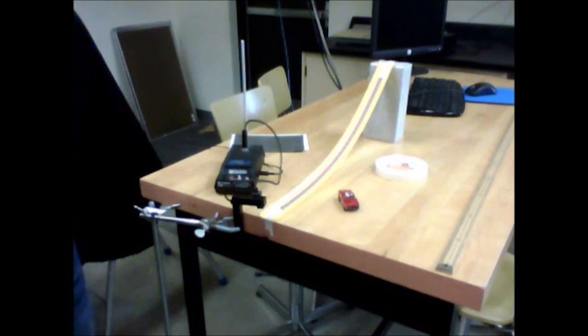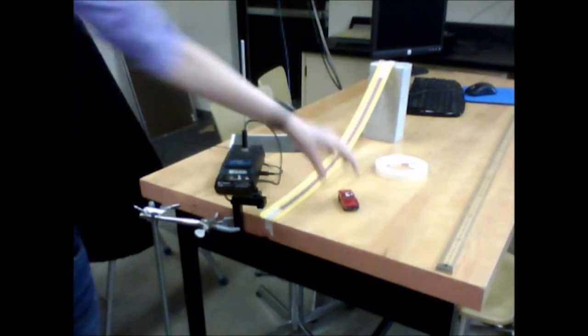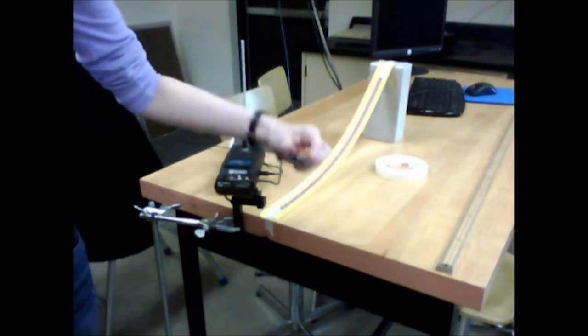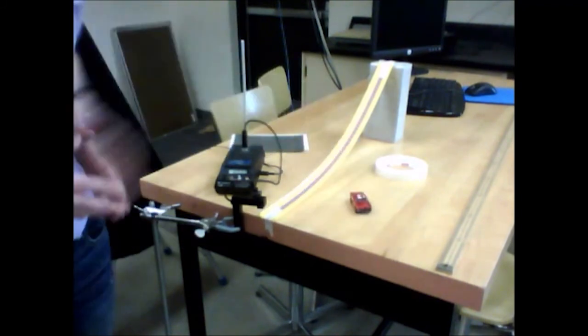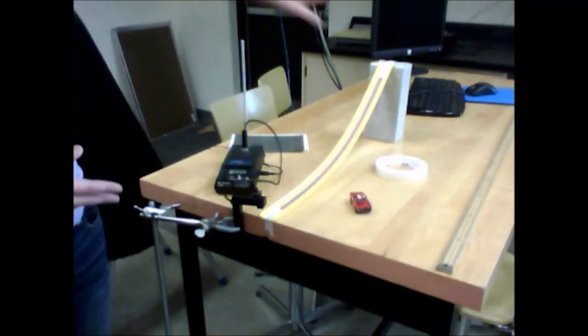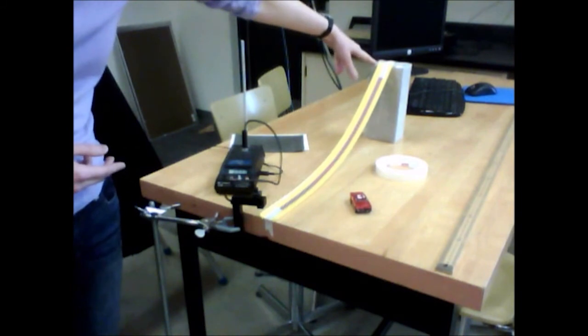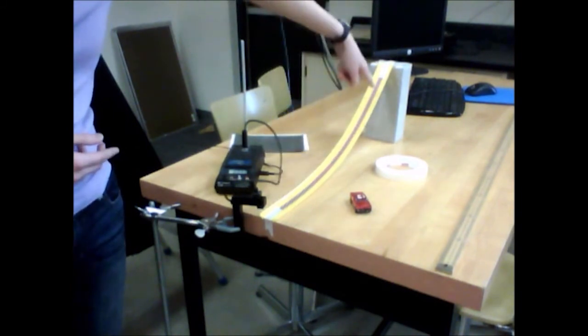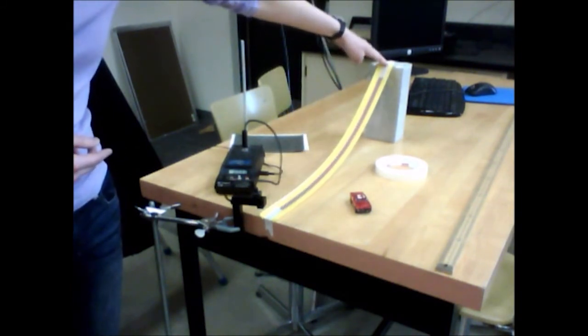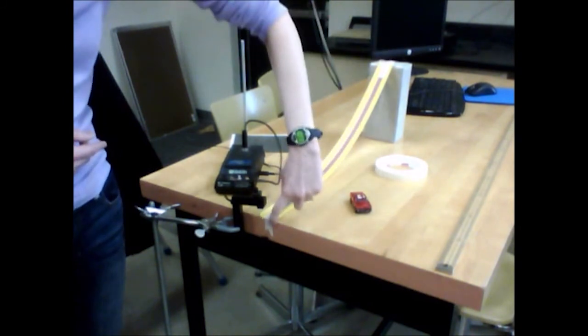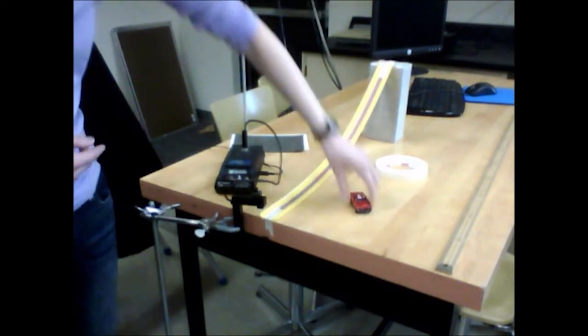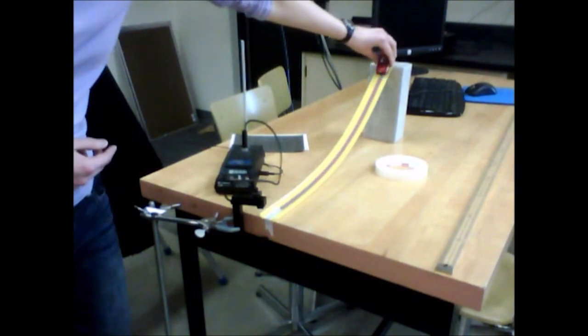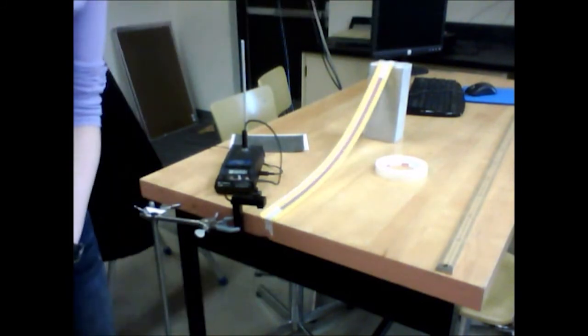In this part of the experiment, you're going to actually use a Hot Wheels car as a projectile, and we're going to fire it through the air and see how far it goes. So on your table, you've got a brick and also a section of Hot Wheels track, and you put the track onto the brick and also onto the edge of the table to make a nice ramp. And then the Hot Wheels car will just slide down this ramp, like so.